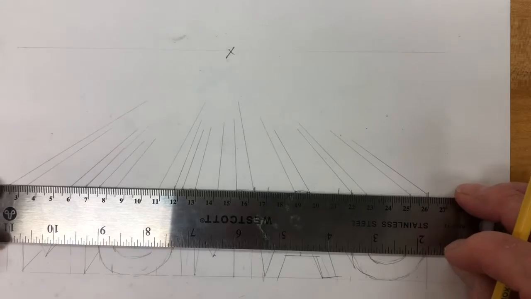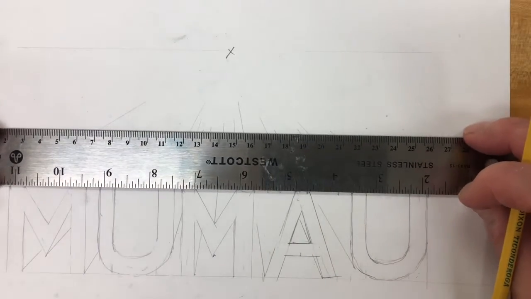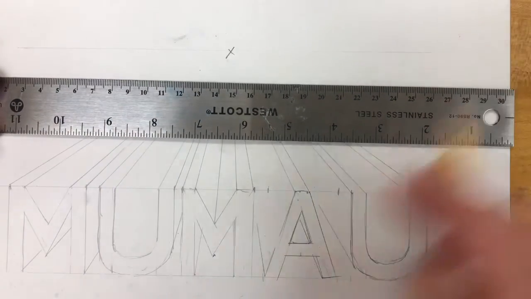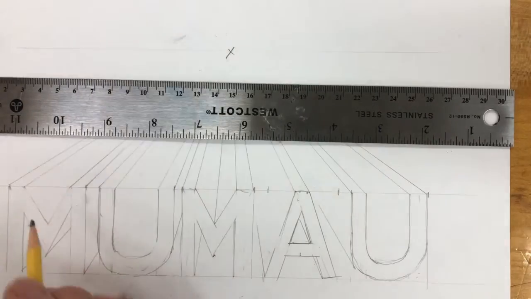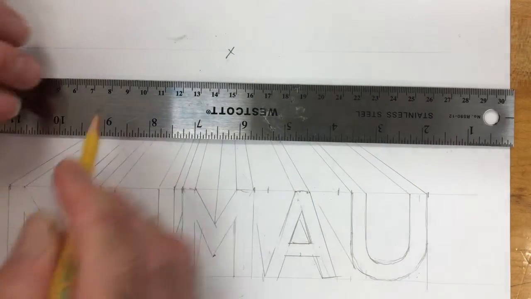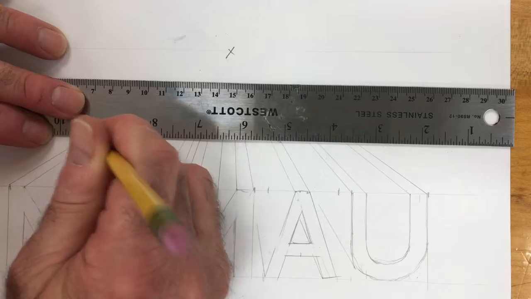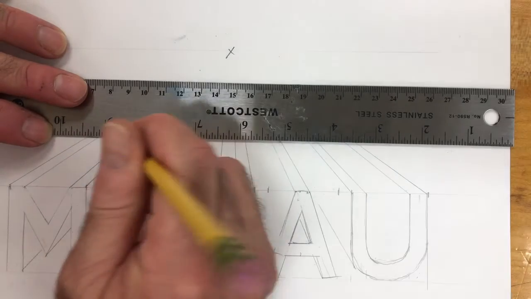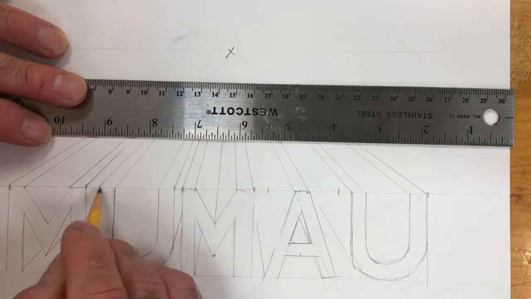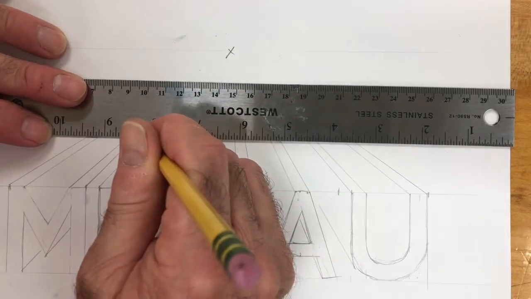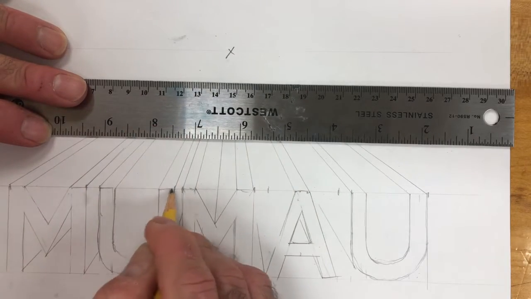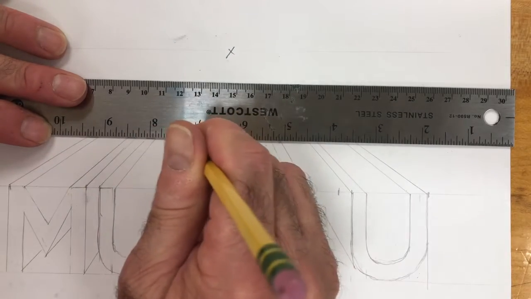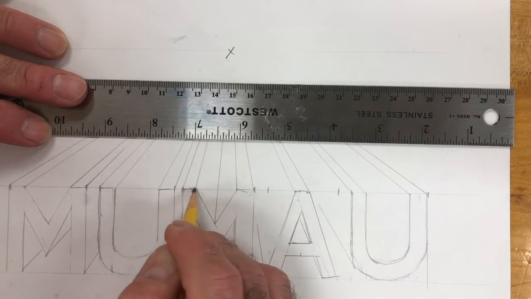Okay, I think I'm ready now. So I'm going to take notice, I'm keeping my ruler nice and level, and wherever there's a horizontal line, a short little line there, I'm going to make a short little line up there. I'm going to do this for all the tops of my letters, and then I'm going to go in and do other parts of the letter as well. But for this part, just doing the very tops of the letters.